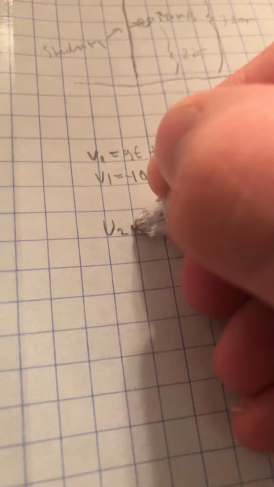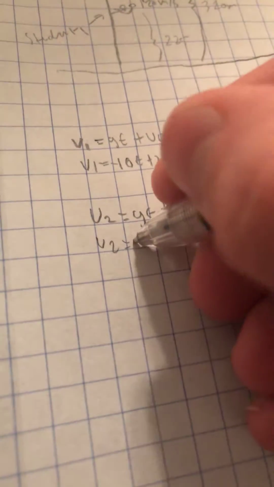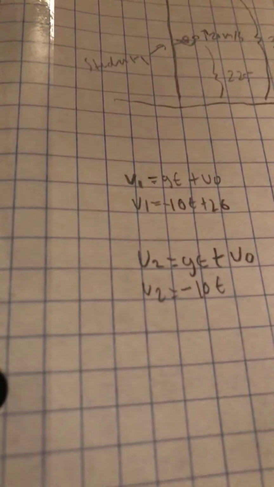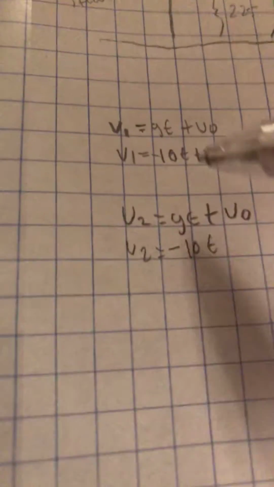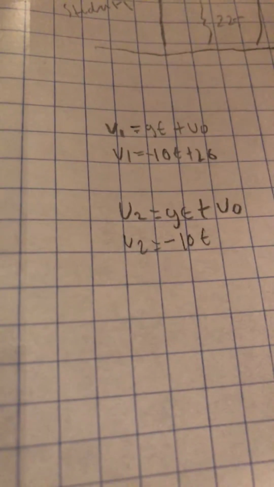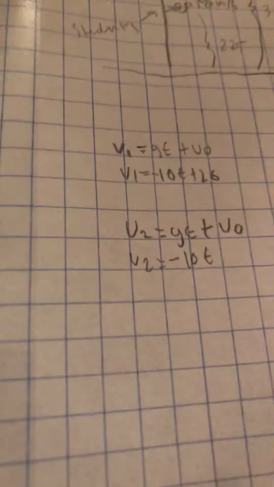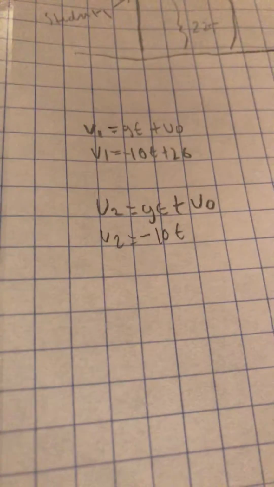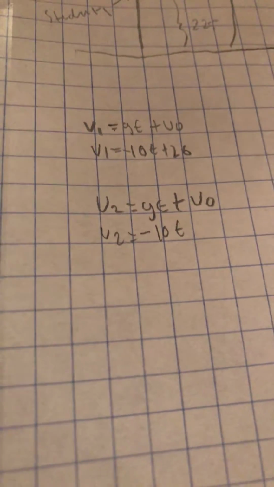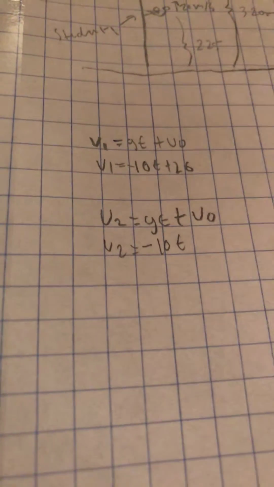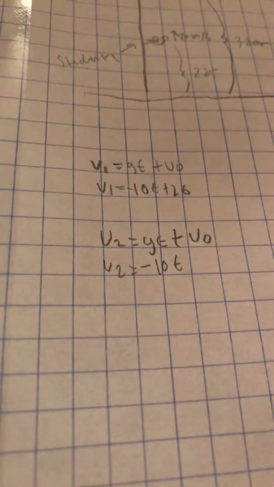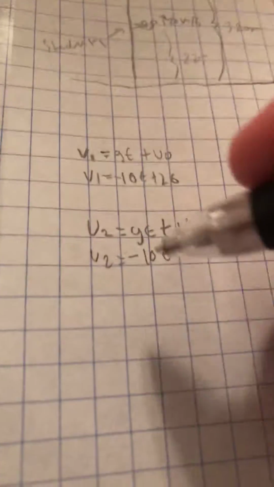And for student 2, v2 is equal to gt plus v0, which is negative 10t, because that v0 is just 0. His initial velocity is 0. So we're just left with negative 10t. For gravity, or gravitational field strength, the value is negative 10. Things fall to the earth at negative 10 meters per second squared. So negative 10 is what I'm plugging in for g.